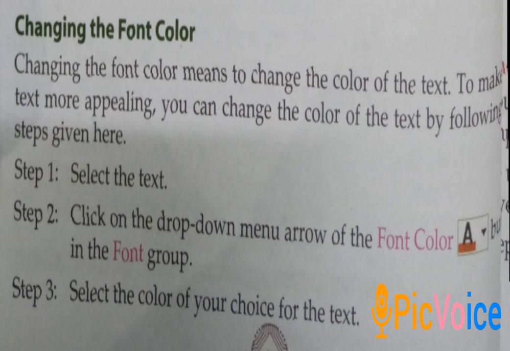And we can change the font color by 3 steps, and these steps are: step 1 is select the text which you want to change, and step 2 is click on the drop down menu arrow of the font color button, and it is in the font group.